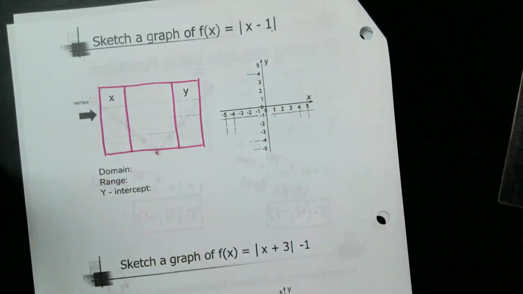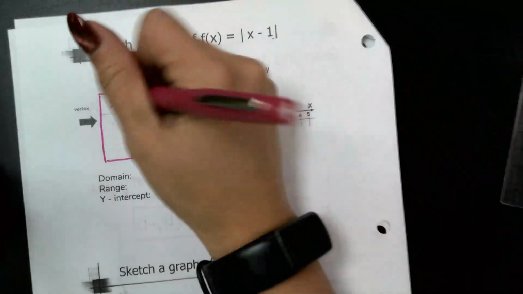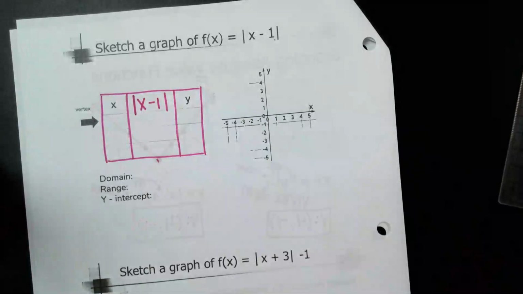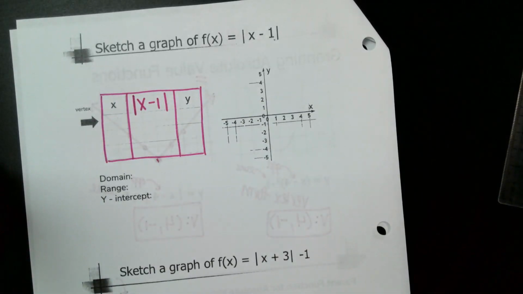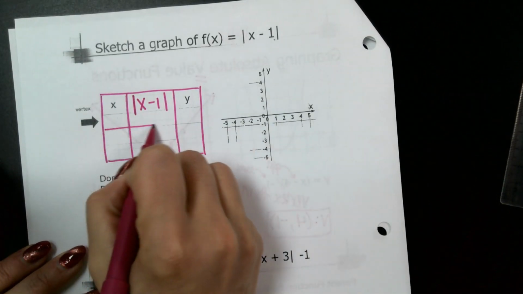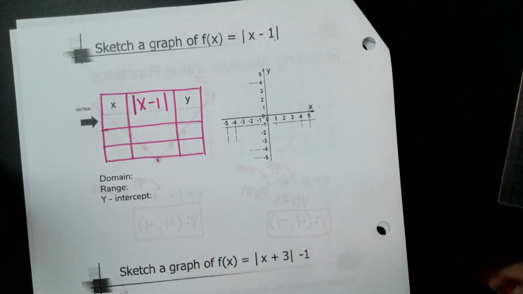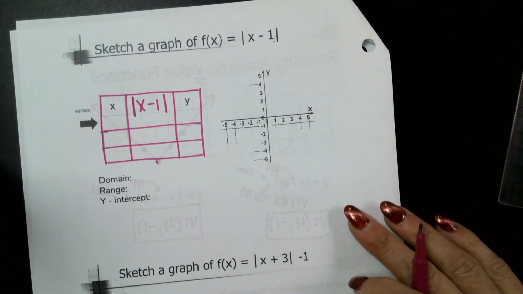But when you guys actually practice them, it'll be a lot easier. Okay, so we are doing the absolute value of x minus 1. That's what our function is. So right across the top in your little T-chart that we usually make, I am going to have you guys always start with the vertex, just like we did with quadratics.